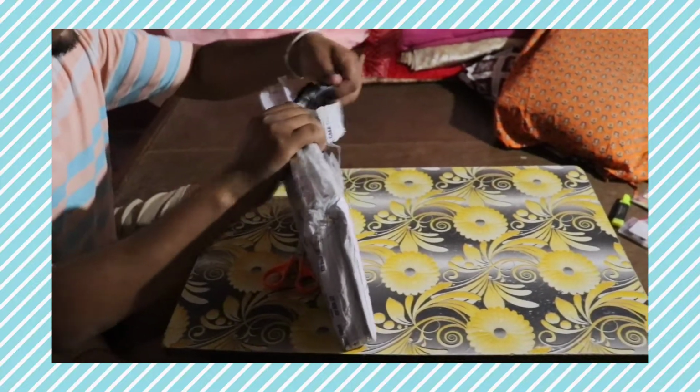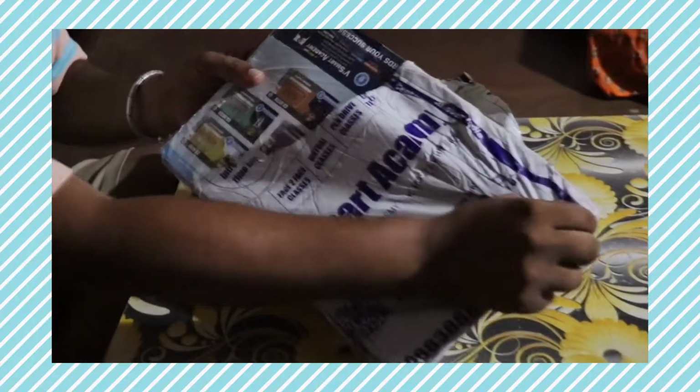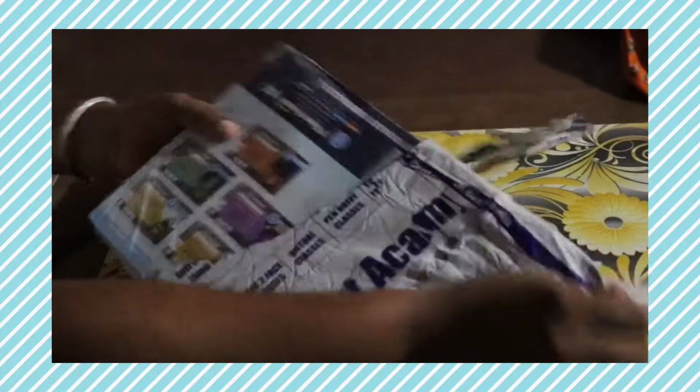So today I am going to unbox the CA Inter Group 1 GST by CA Vishal Bhattad sir. So without any delay, let's unbox it.